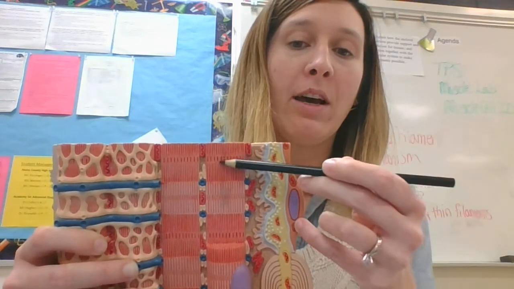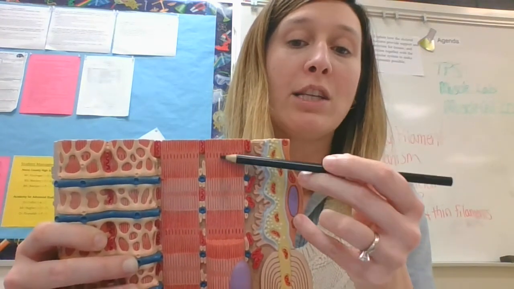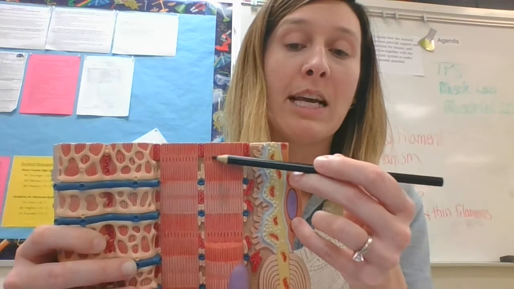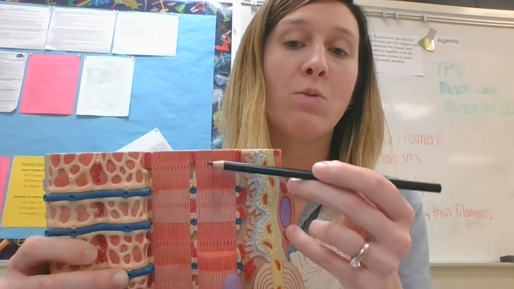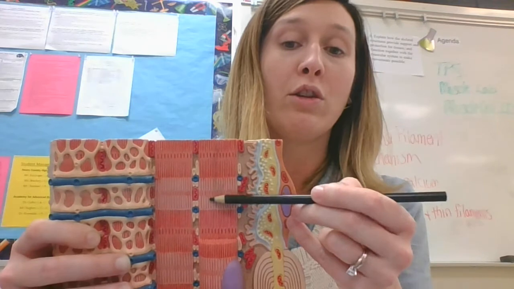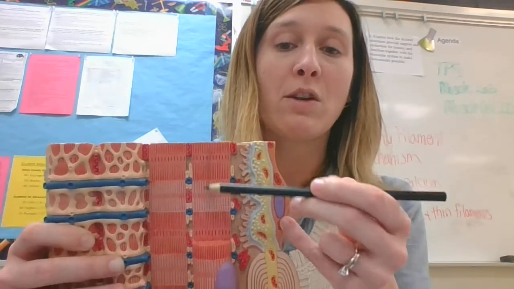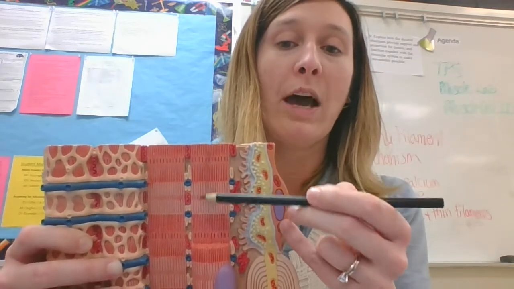That area of thick and thin filaments together is called a sarcomere. So a section of each of these that can slide past one another will be a sarcomere. Those are the functional units of a muscle fiber because that shortening will allow a muscle to contract.